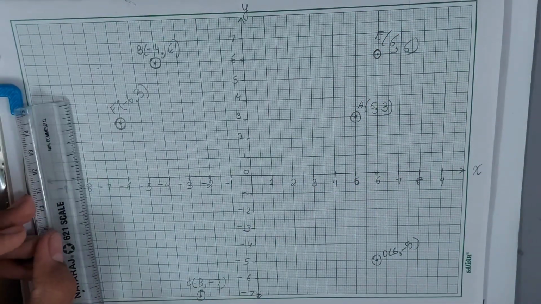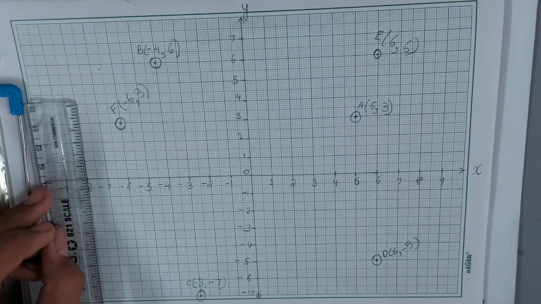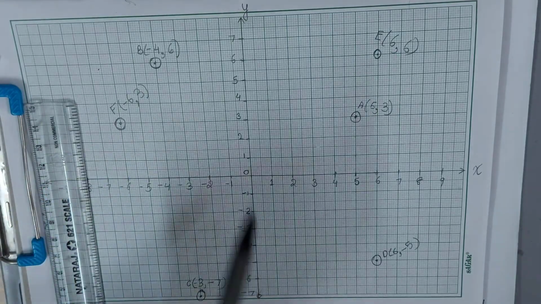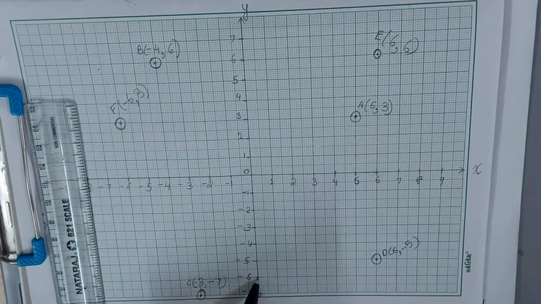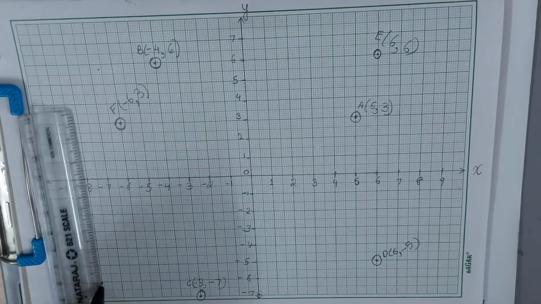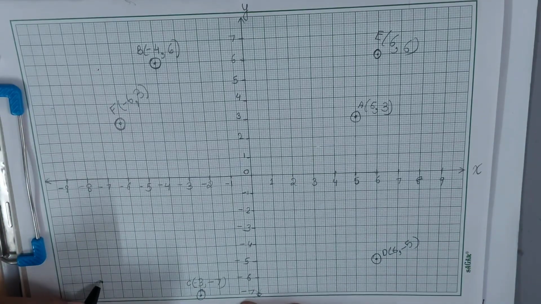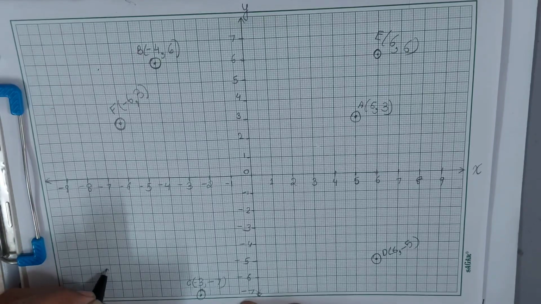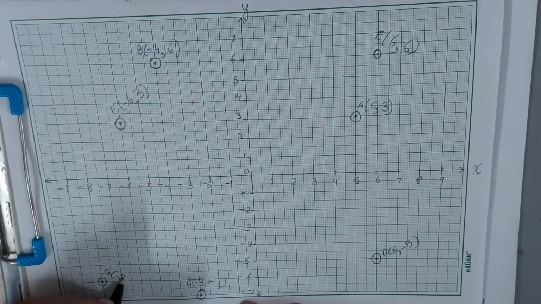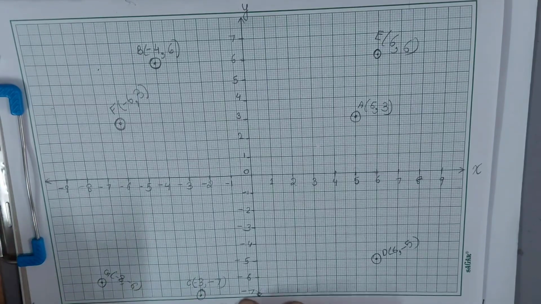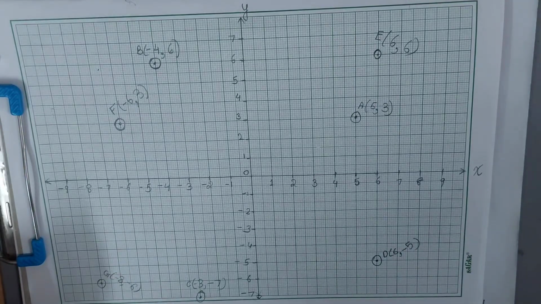Okay, this time it is like this. Minus 8, and then you can see minus 6 also is there, so minus 6 will be coming over here. This point we have got. This is going to be point G, that is minus 8 and minus 6. Is that clear? I hope so.